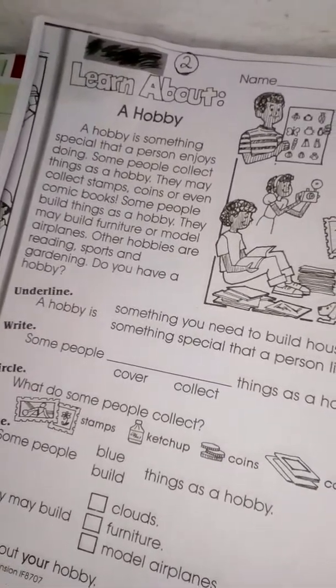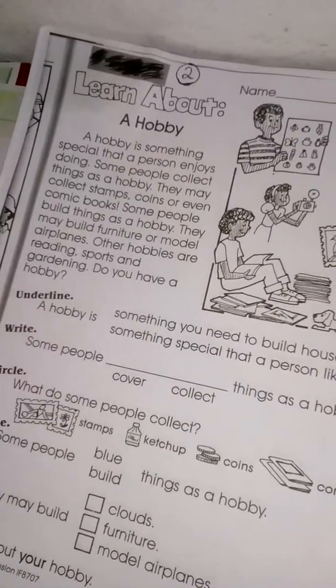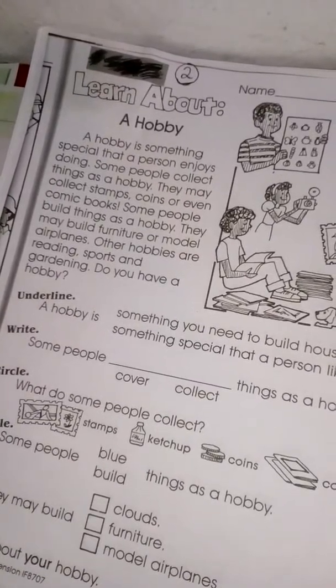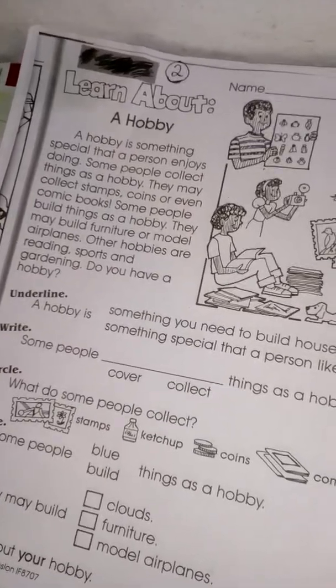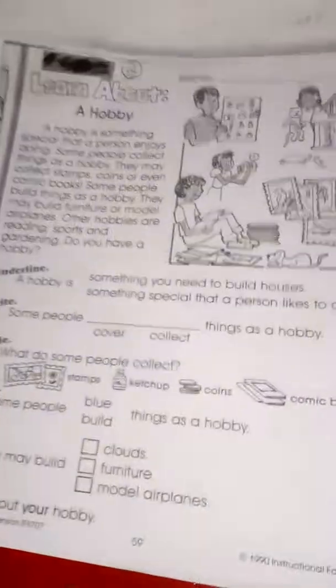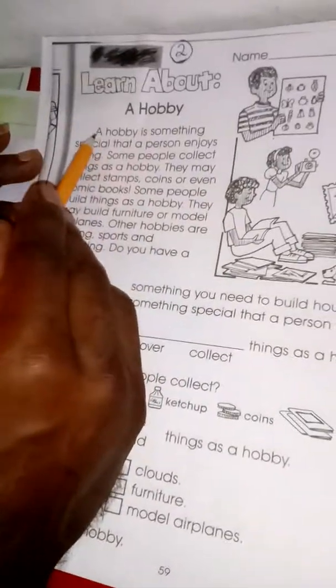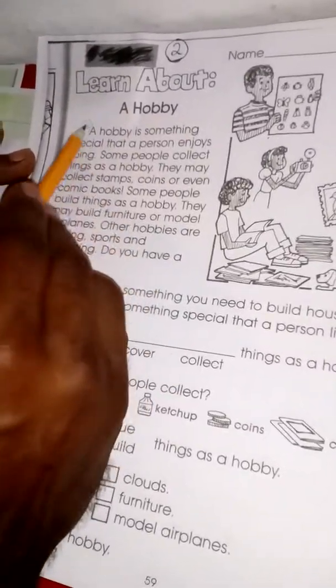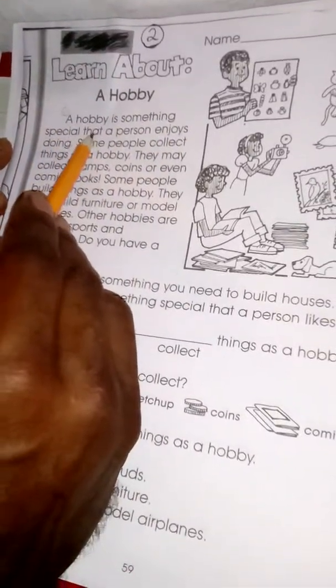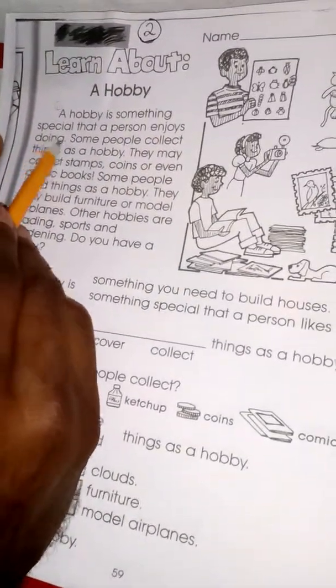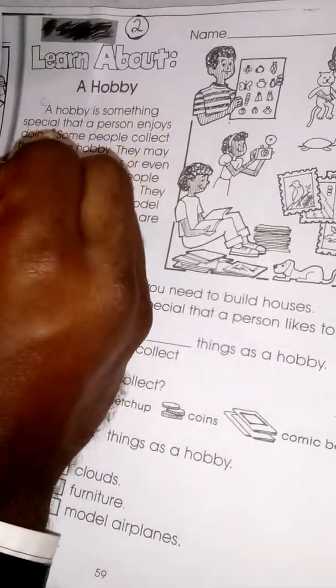All right. Now, what are we going to do? What's the first thing we do next? That's right, you guessed it. We read the first, second, and last sentence to see if the main idea is in one of those sentences. So let's go. First sentence. See the first sentence right here. A hobby is something special that a person enjoys doing. So that's the end of the first sentence.